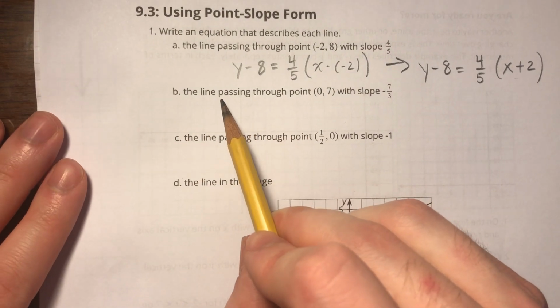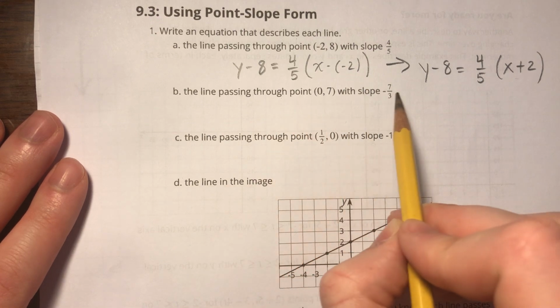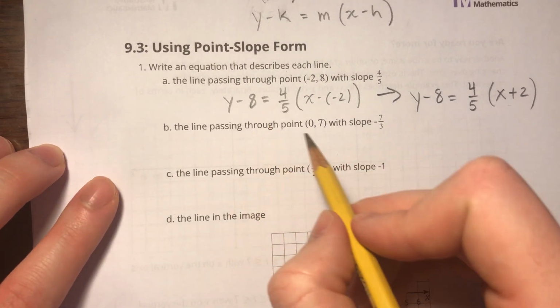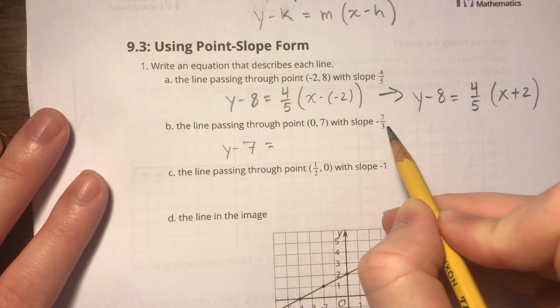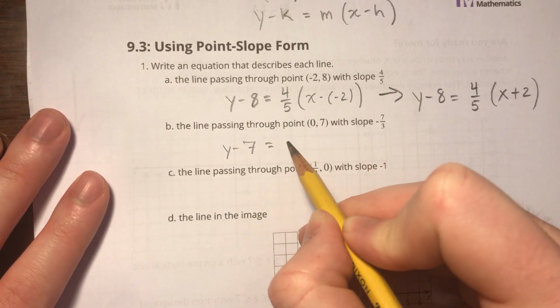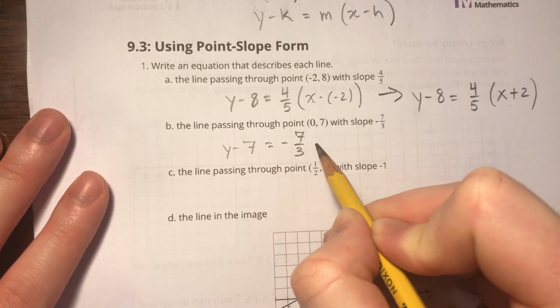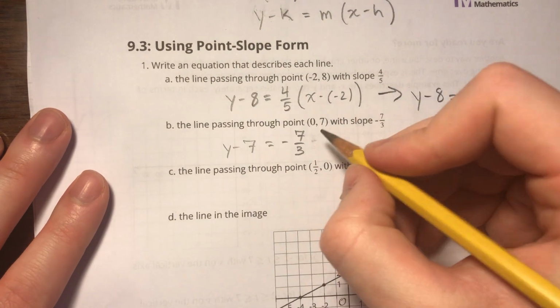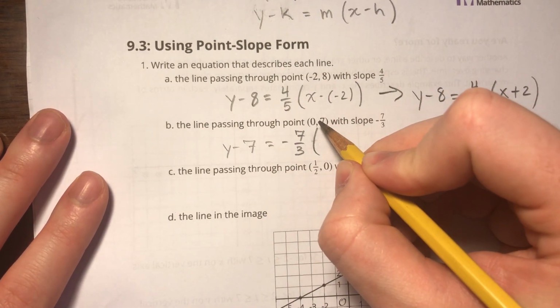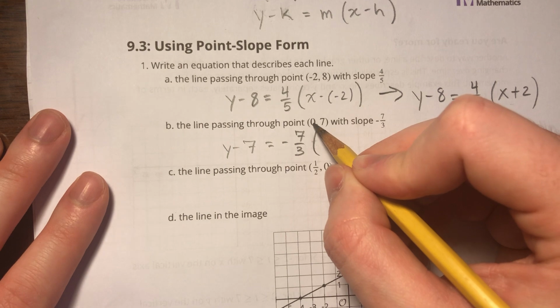All right, another one. The line passing through point 0, 7 with slope -7/3. So my y coordinate is 7, so y minus 7 equals my slope, -7/3, times my x coordinate, which is 0.